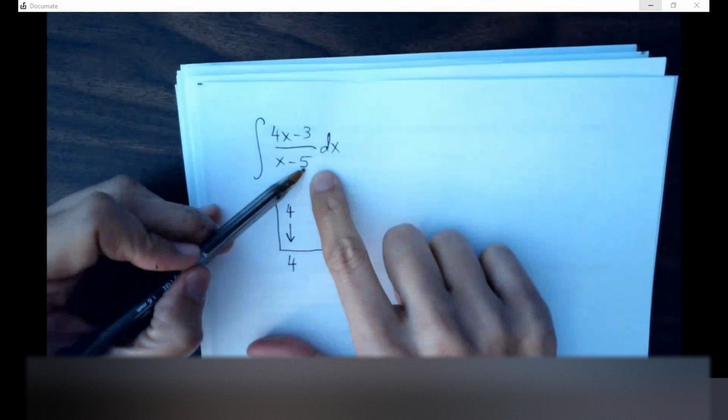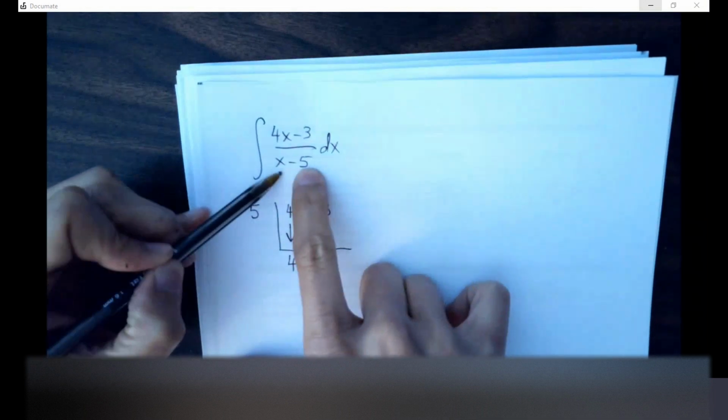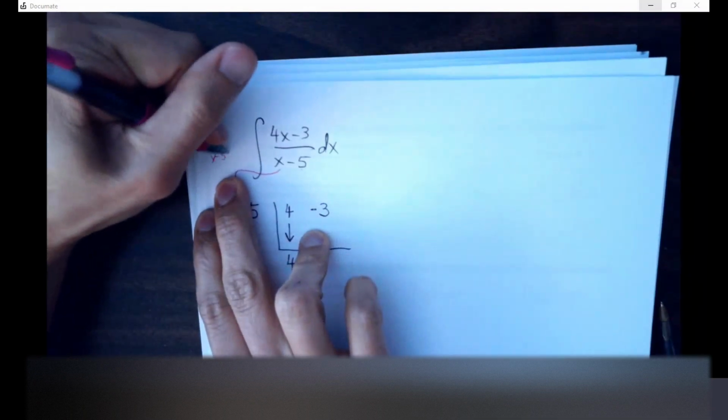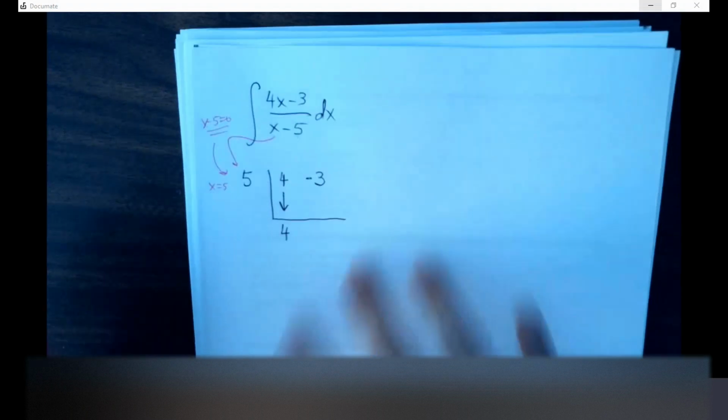Mr. Yang, how did you get the 5? Oh, how'd I get this 5? Because I always set x minus 5 equal to 0. So to get to this number here, we always set this equal to 0. You get x equals 5. Yeah, so basically it's always going to be the opposite of what you see in your expression.